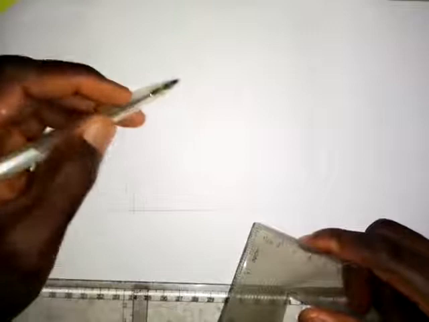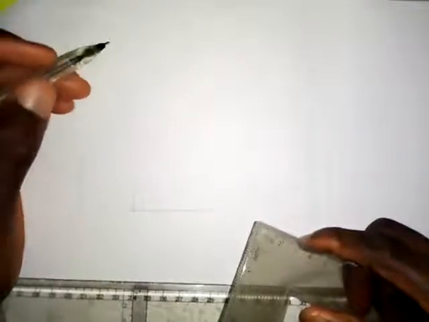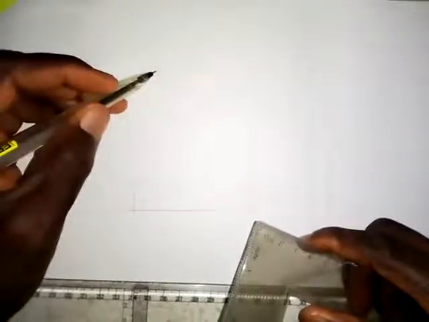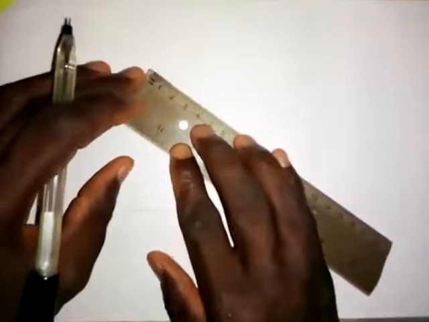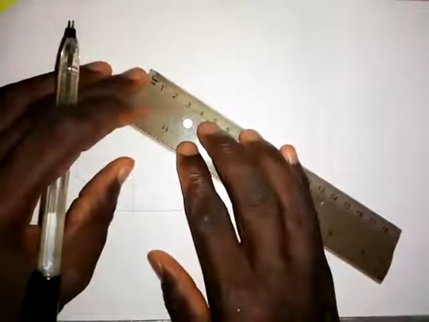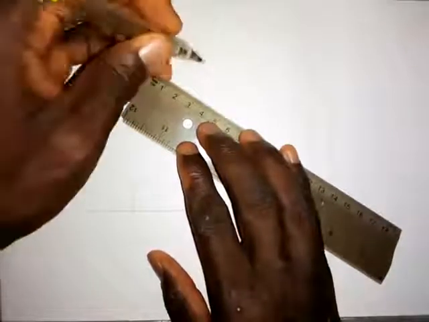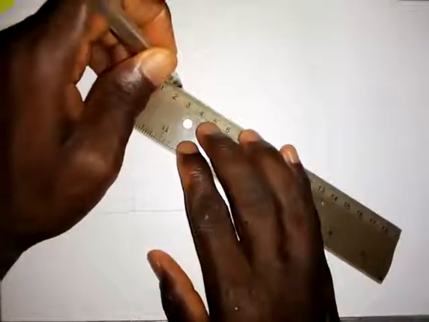Then I'm going to divide this. This distance from here to here is 40 mm. Let me divide into 8 equal parts. Okay, before that, let me get the midpoint of this. Means I have 20 here, so I need that. That's very important. Just follow me.